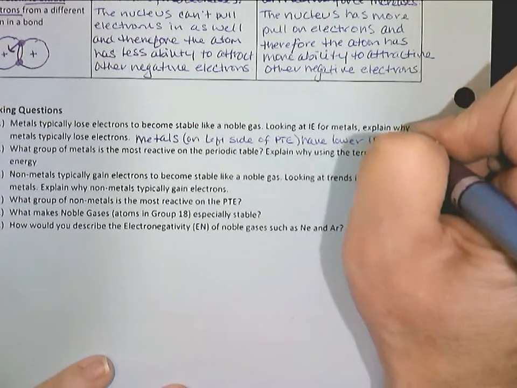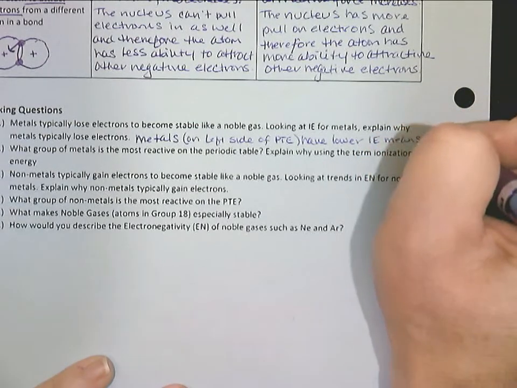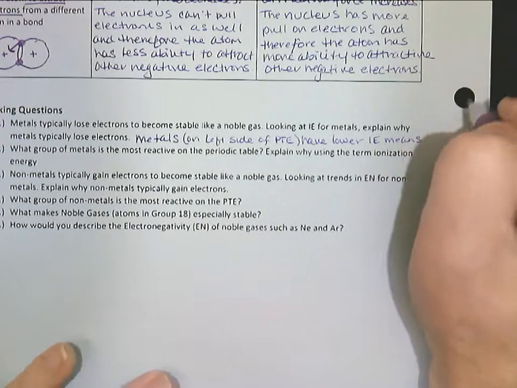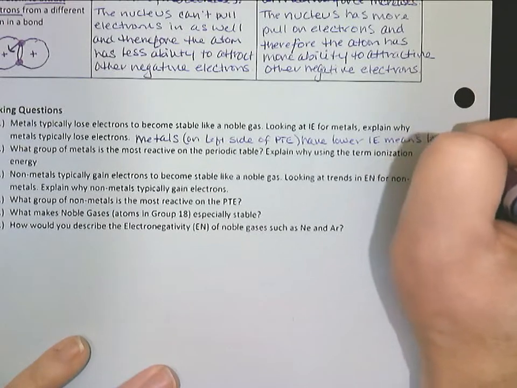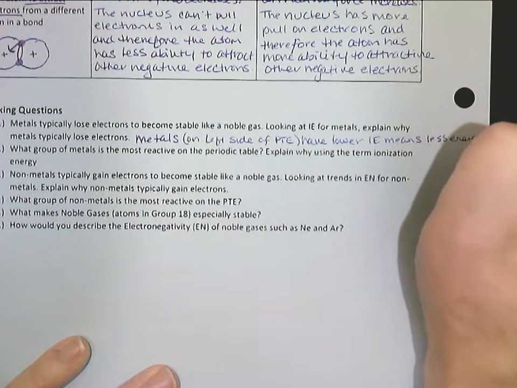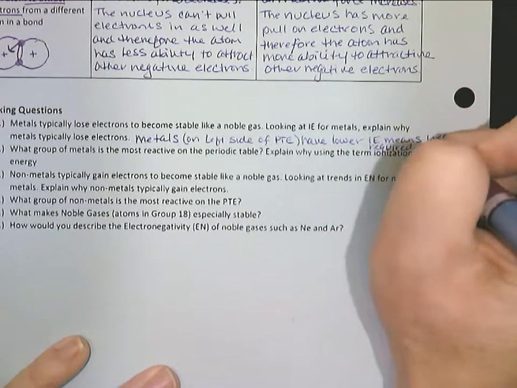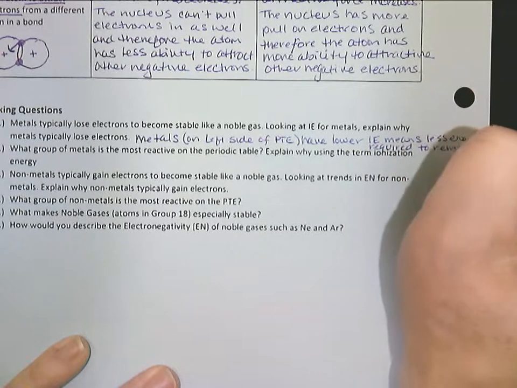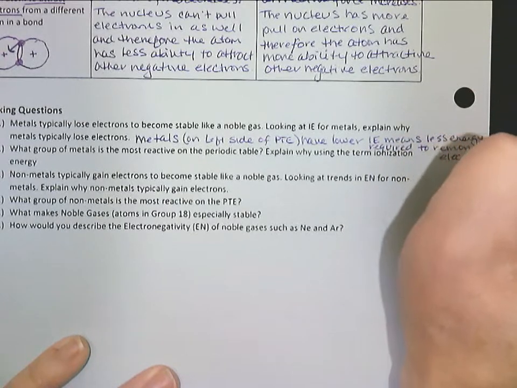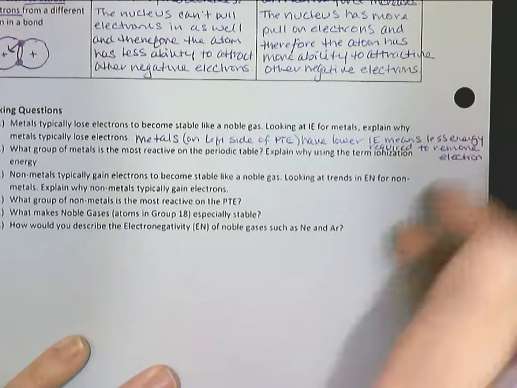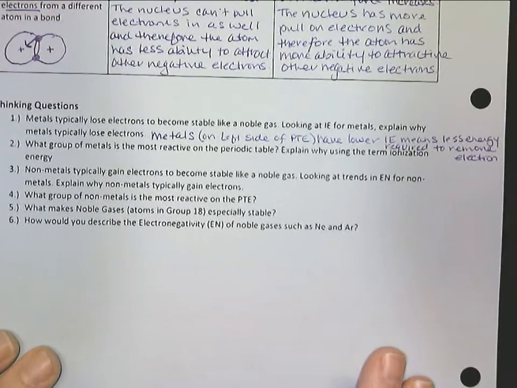So this means less energy is required to remove an electron, or lose an electron, to become stable like a noble gas.